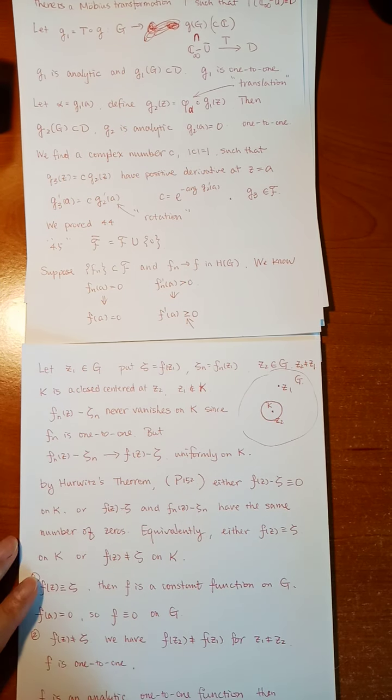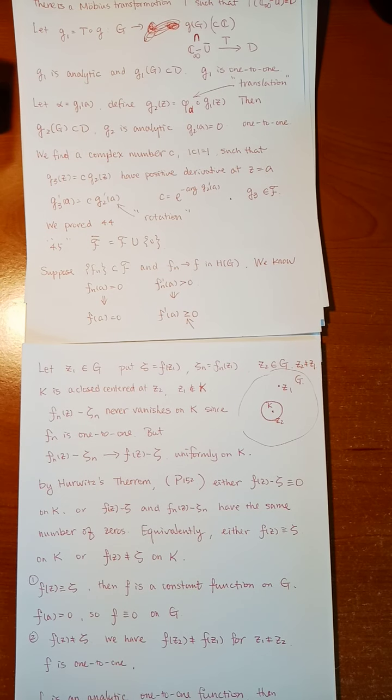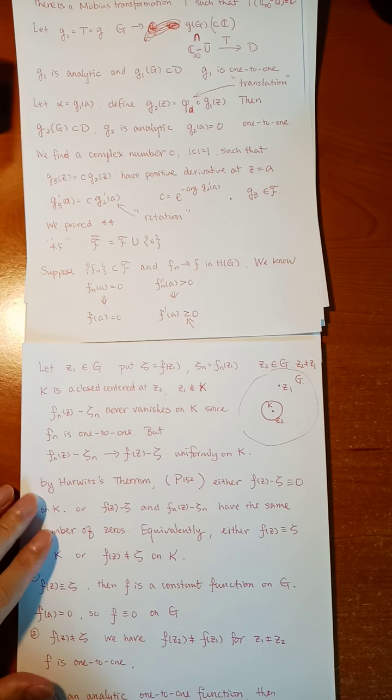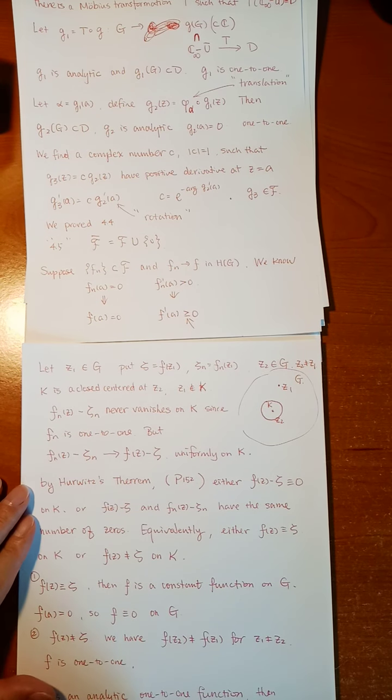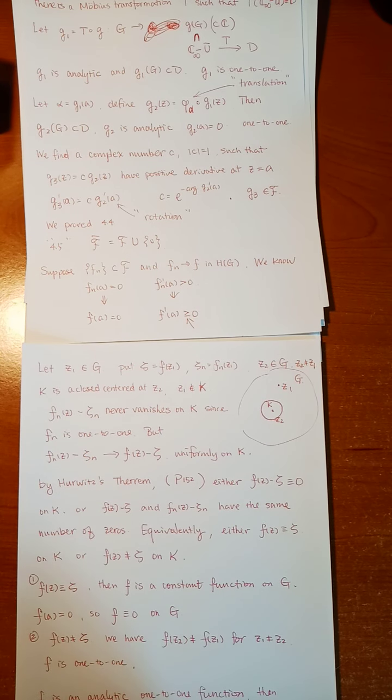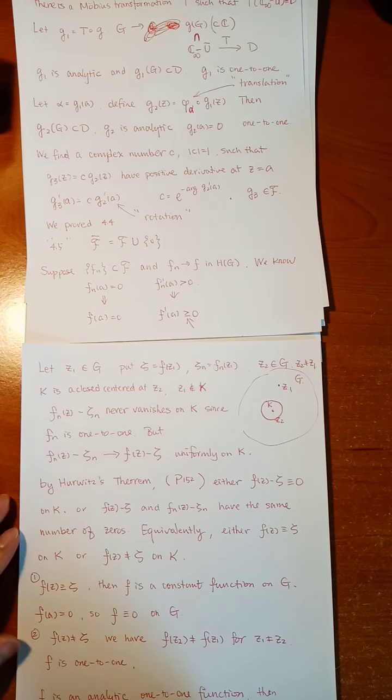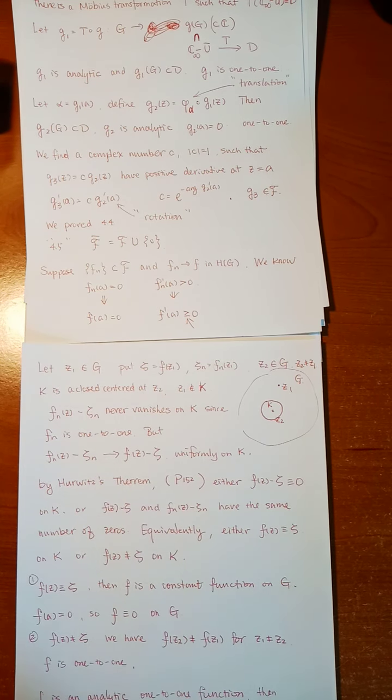So we get that if f is not 0, then f will belong to the family F. And the limit belongs to the family F itself.